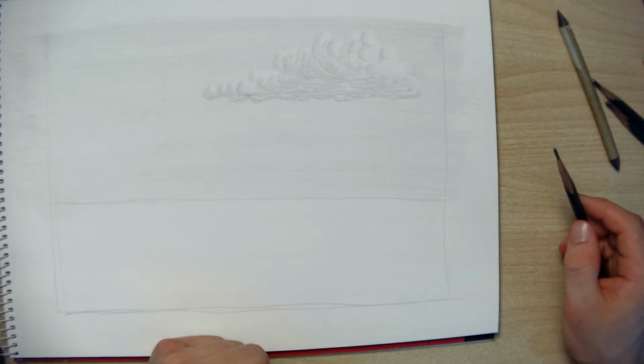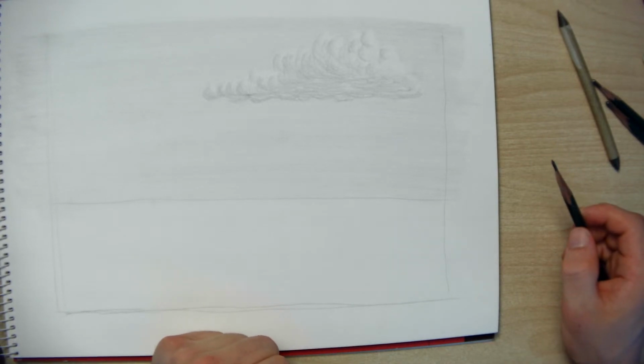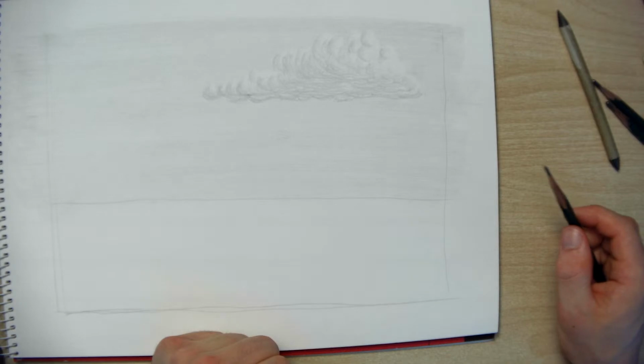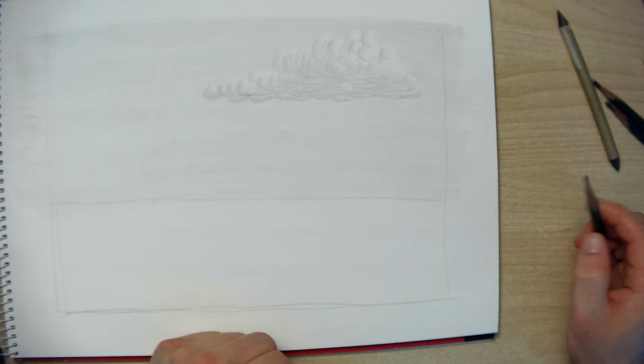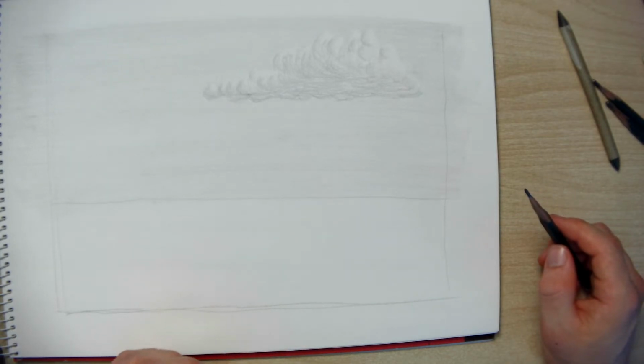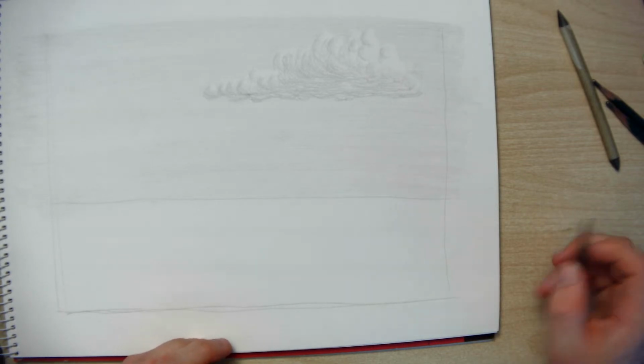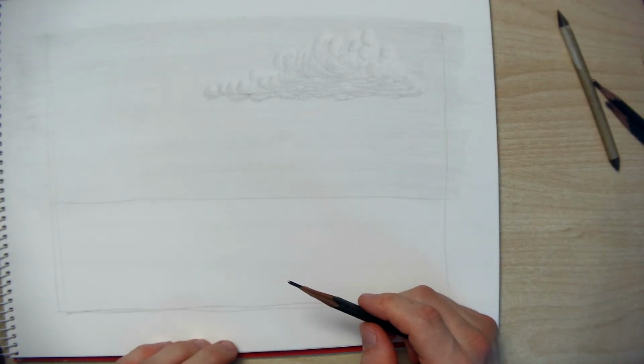Now I need to lay out a couple of buildings. And somebody tuned into the stream. Hello there. I hope you like what you're going to see, what's going to develop in front of your eyes.